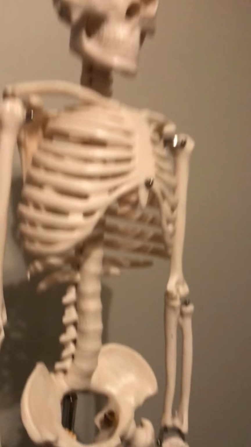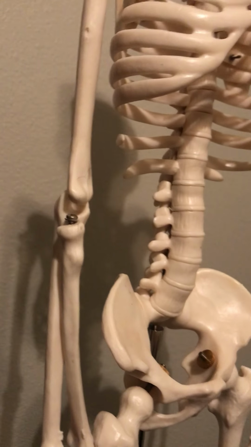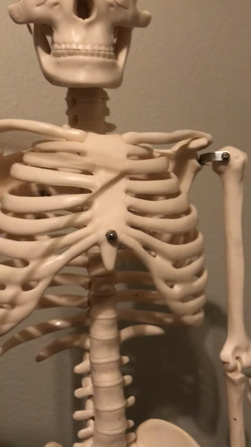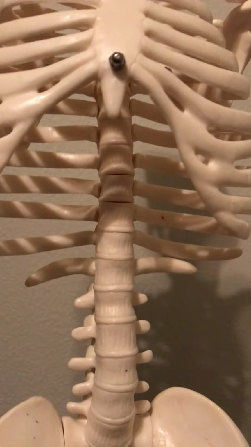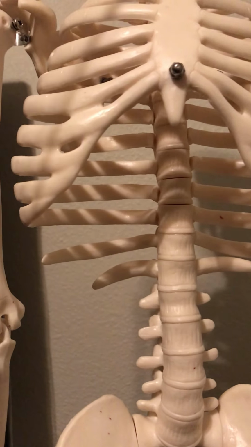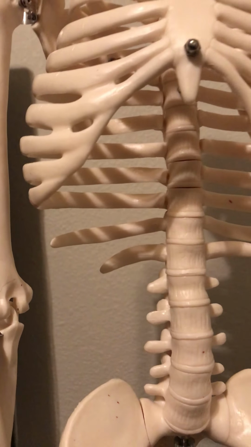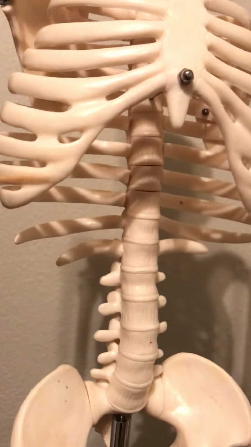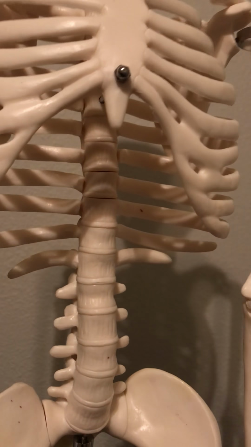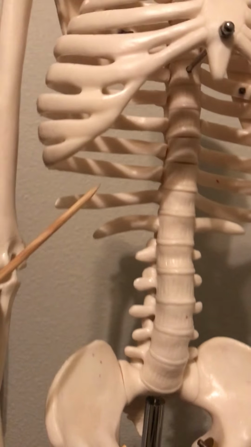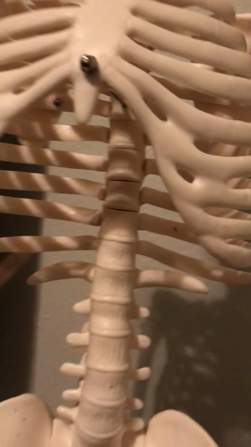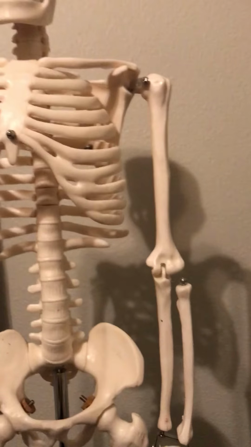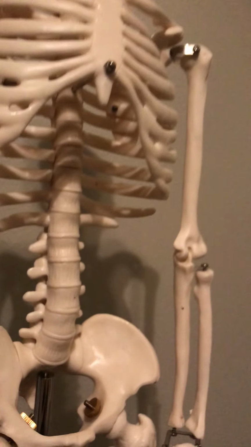Next would be the thoracic cage. So the manubrium of the sternum will be this area right here. Next would be the true ribs. True ribs are the first seven pairs: 1, 2, 3, 4, 5, 6, 7. That would be the true ribs. After that, pairs 8 through 10 are the false ribs. Then pairs 11 and 12 are floating. And you can see why they call it floating, because it's not really attached to your sternum. It's just floating, hence the floating ribs.